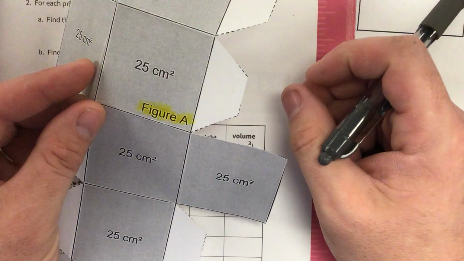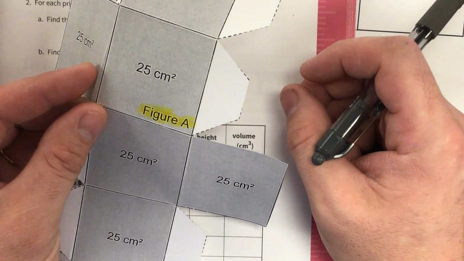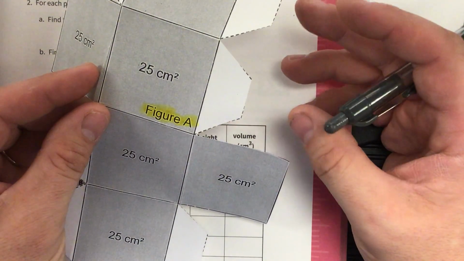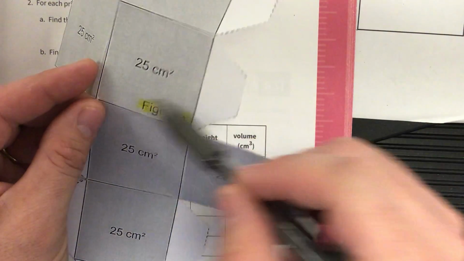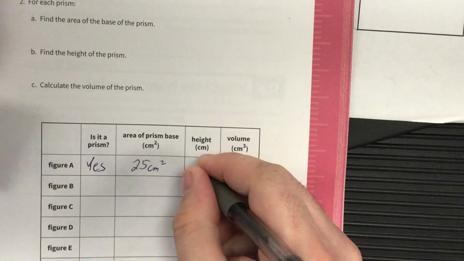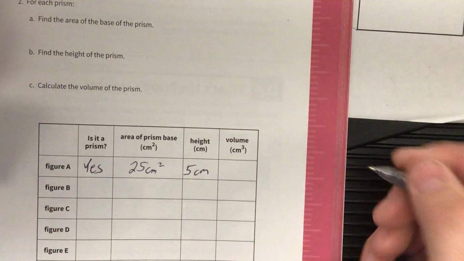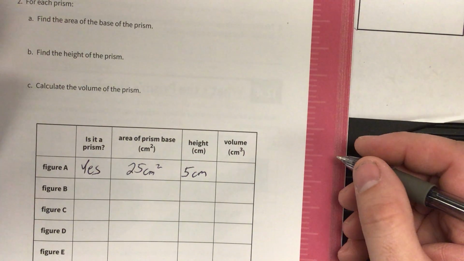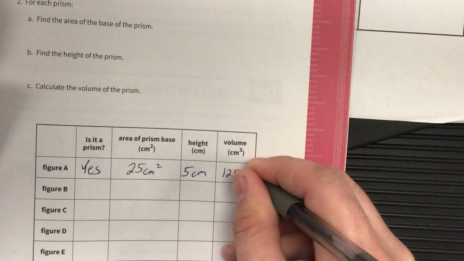That's where they're getting 25 from. Don't think every side is 25. Every side is 5, that's how they got 25. So the height is 5, which means my volume is 125. Area of the base times the height.